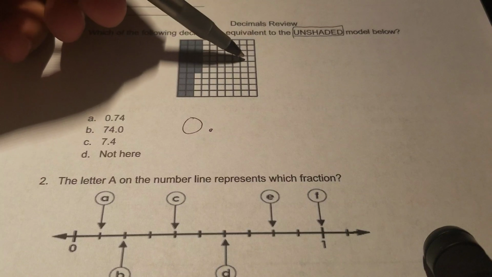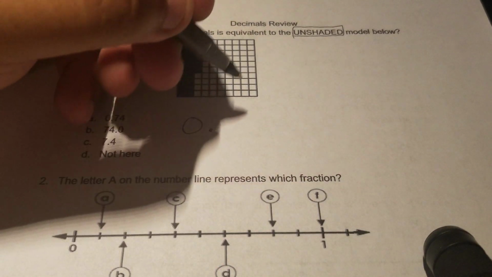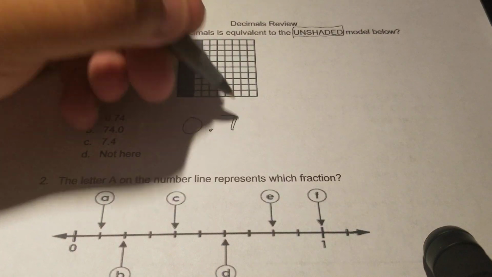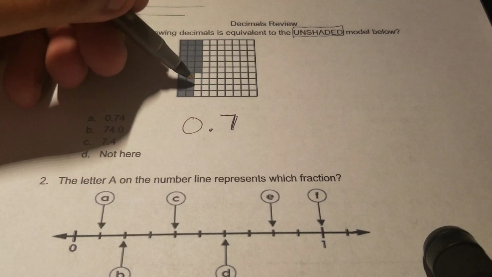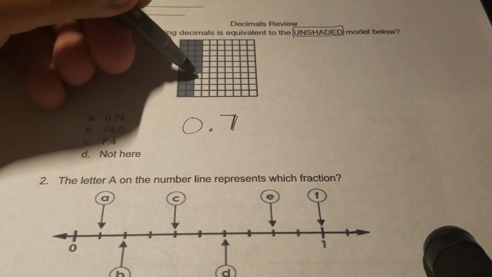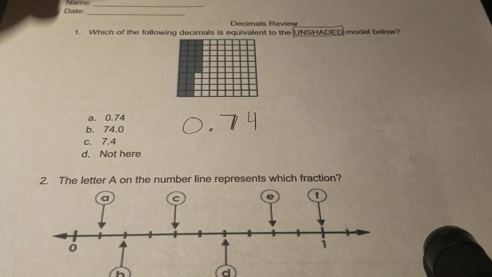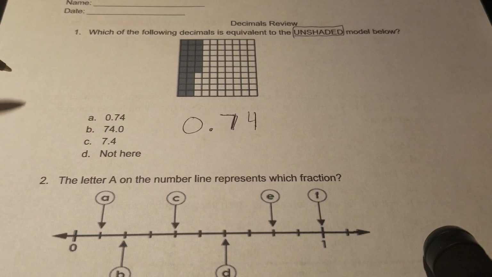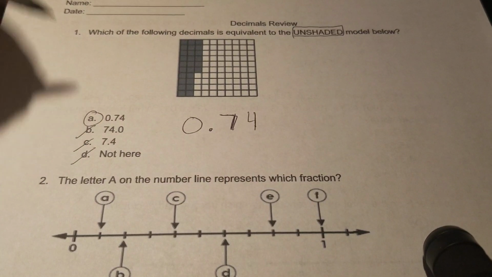So you've got 1, 2, 3, 4, 5, 6, 7 unshaded rods. And then for the hundredths, it's the small squares: 1, 2, 3, 4. So when you look at these carefully, you would have seen A is your answer.